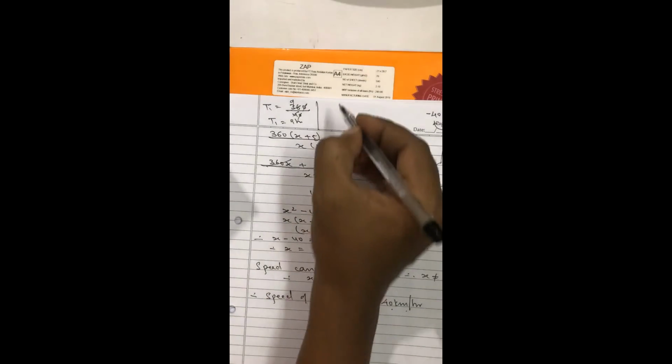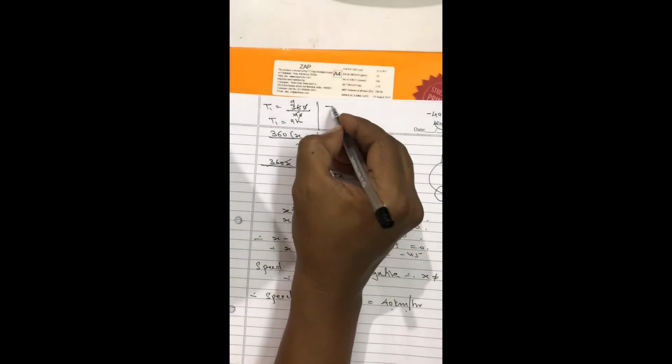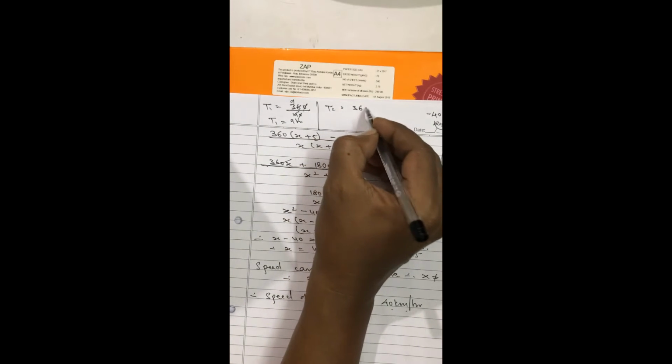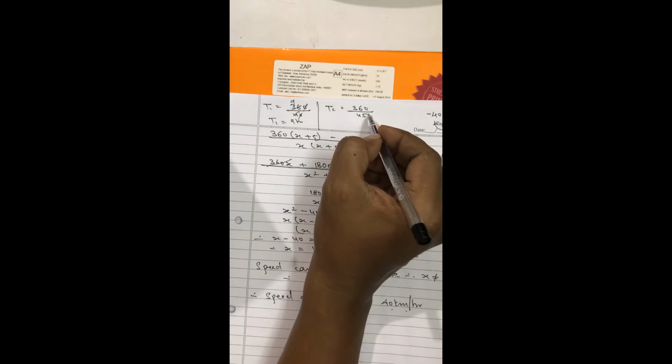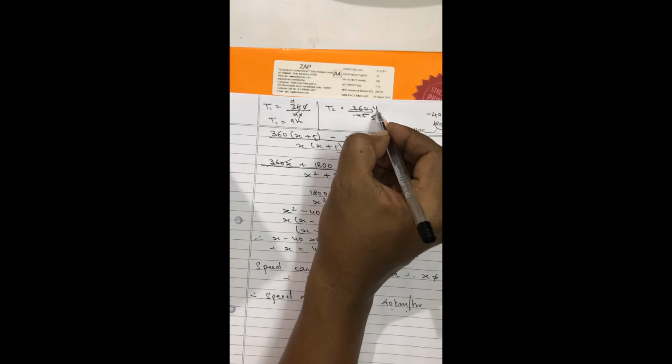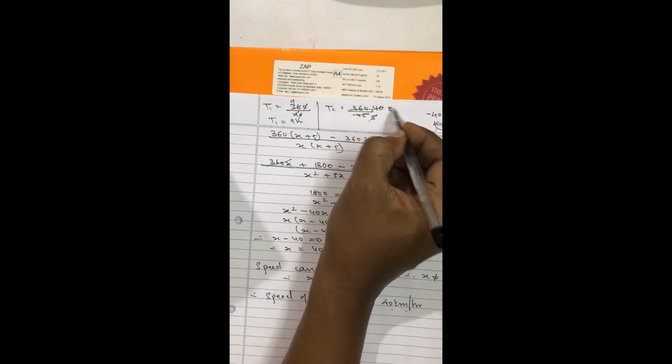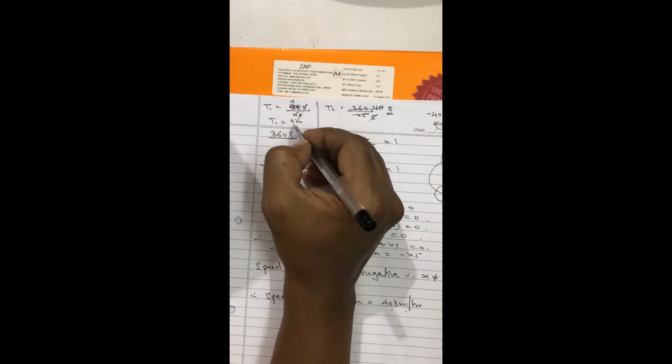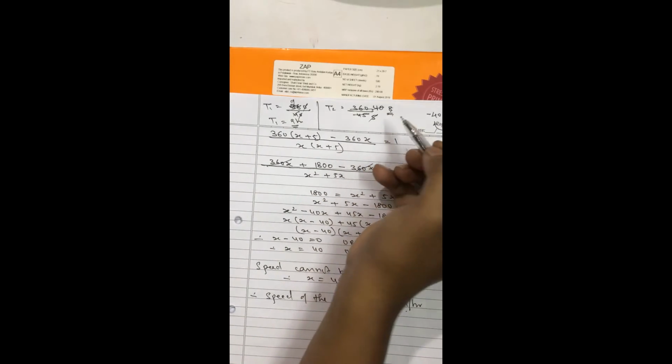And then they are telling that the speed of the train is increased by 5 km per hour. So if you increase the speed by 5 km per hour, the speed will be 45. The new time will be, still the distance is 360, but now the speed is 45. If you divide this, 9 5s are 45, 9 4s are 36, 8 hours. See, now the time has reduced by 1 hour. He has taken 1 hour less.